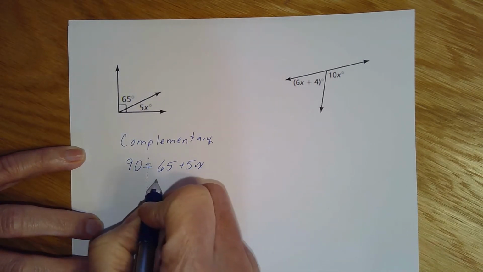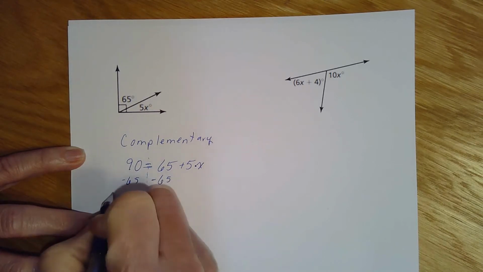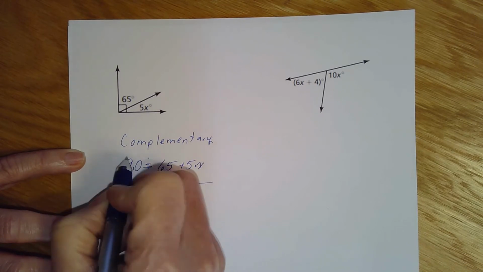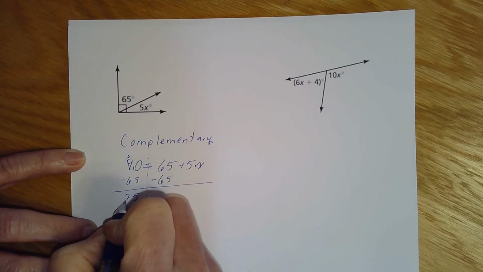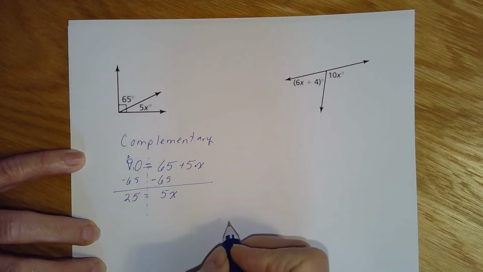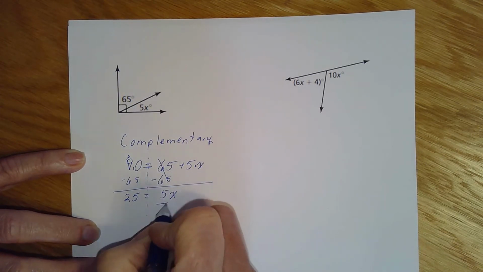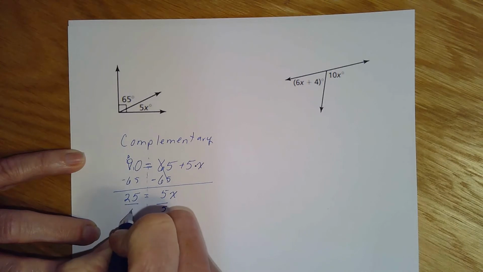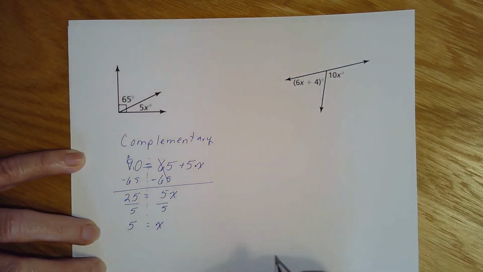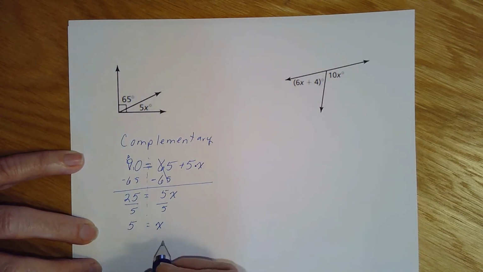I'm going to undo my addition first, so I'm going to subtract 65 from both sides. So 10 minus 5 is 5. I borrowed, and 8 minus 6 is 2, so 25 equals 5 times x. These have canceled. I'm now going to divide both sides by 5, so x equals 5. Okay, and that's exactly what I needed.